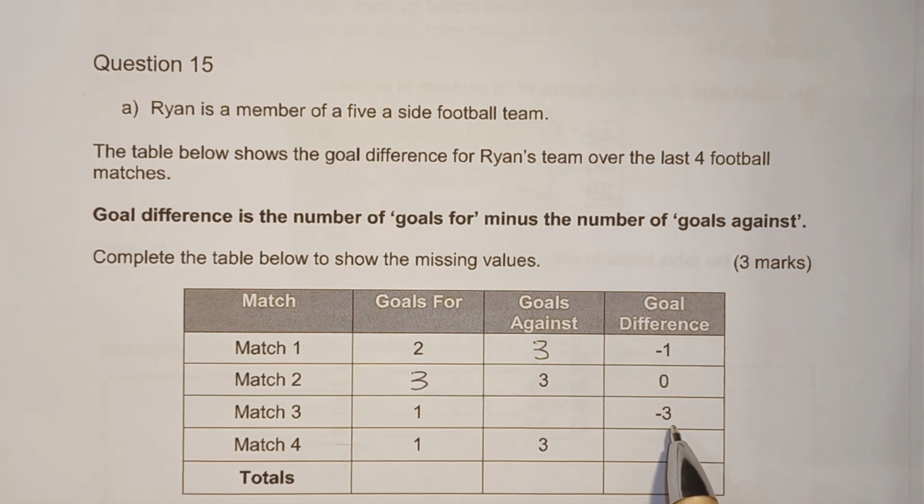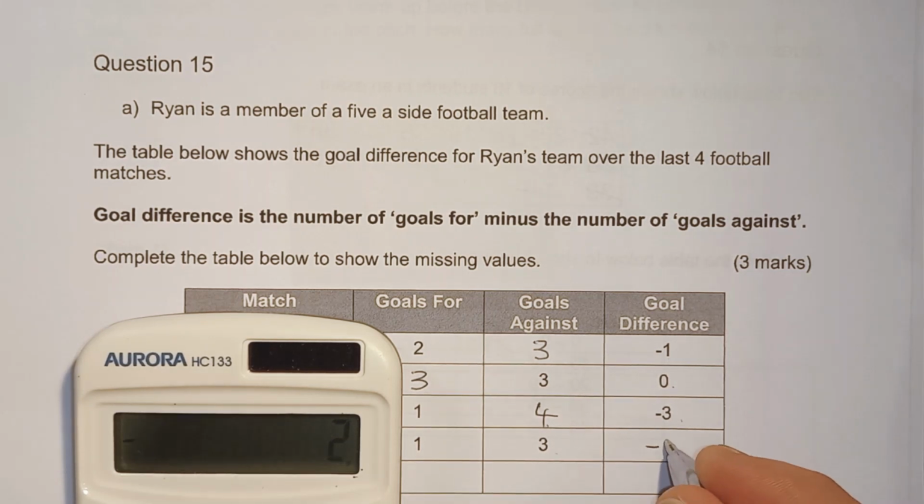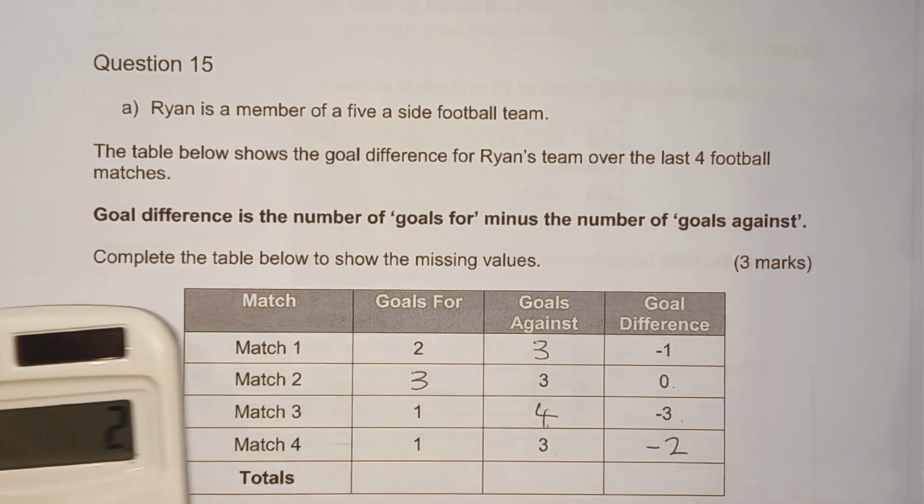Match 3, goal difference of -3. So again, the other team must have scored 3 more than Ryan's team. So 1 plus 3 gives us 4. So we can check it because we can say 2 minus 3 is -1. 3 minus 3 is 0. 1 minus 4 is -3. Well, what about if we do 1 minus 3? So they scored 1. The other team scored 3. That gives us a goal difference of -2.